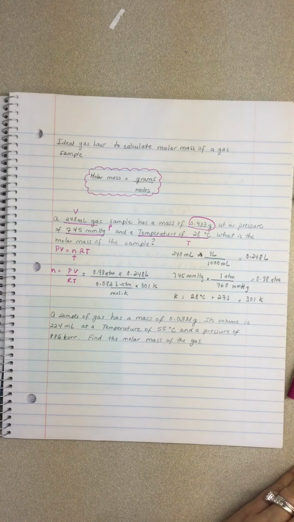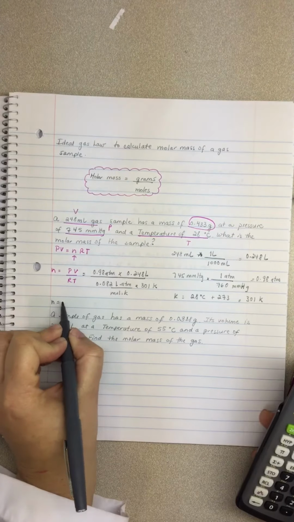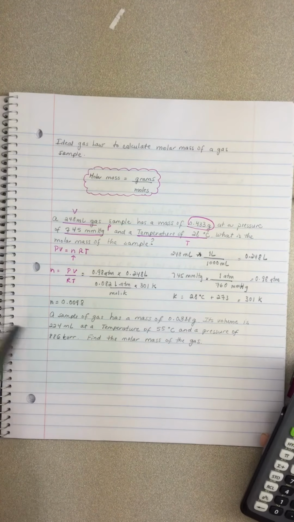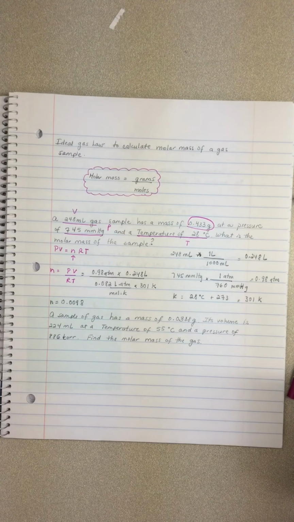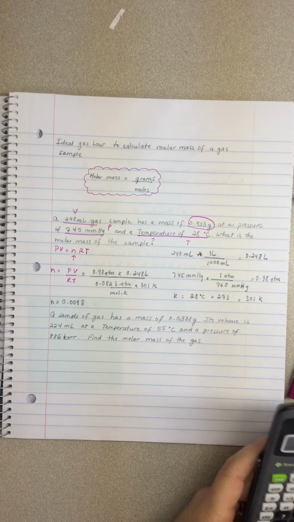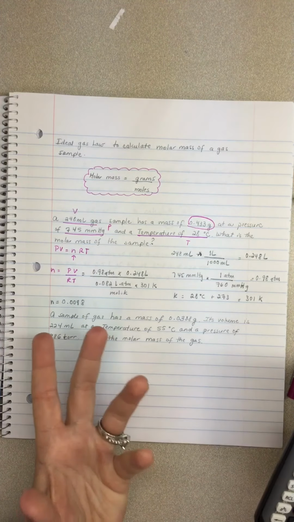So that will be 0.98 times 0.248 divided by 0.082 times 301. That's about 0.01 moles of your gas. I'm rounding 0.0098. That's just the mole. So now you need to find out the molar mass.